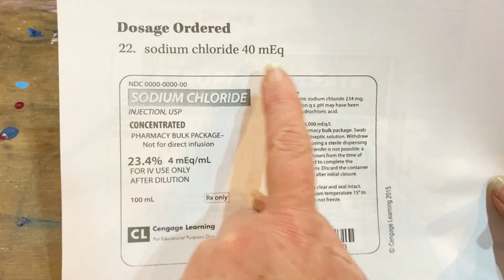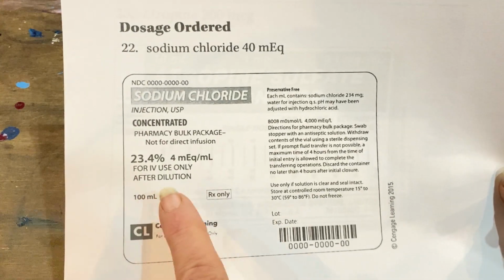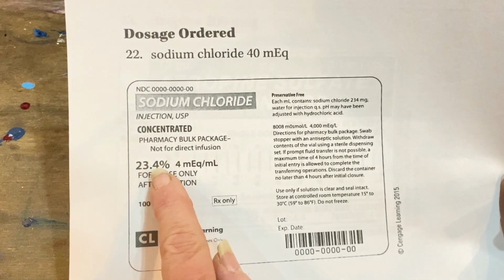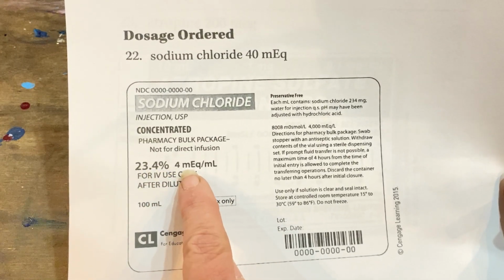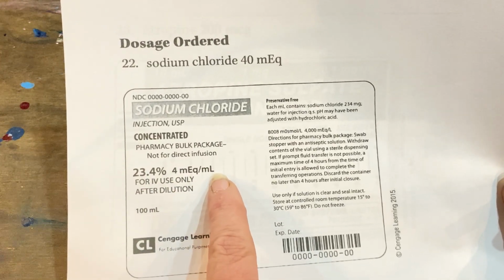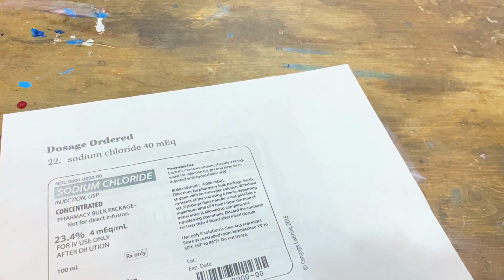So this is the dose ordered. And the strength of this, you got all these numbers, but you're looking for the per, okay? Don't use that number. You want 4 milliequivalents per 1 milliliter, okay? So you're going to set up your problem.